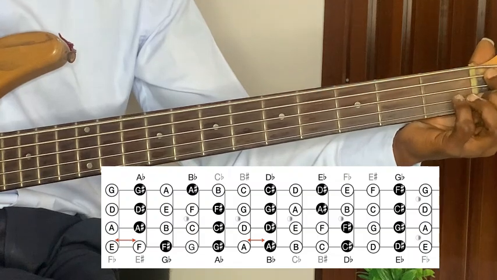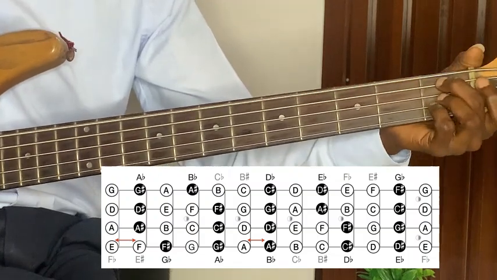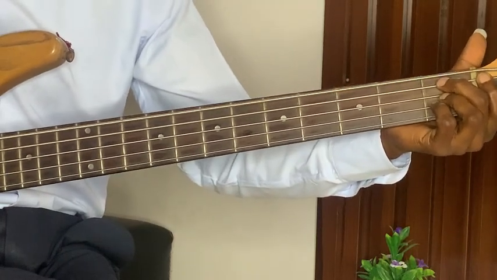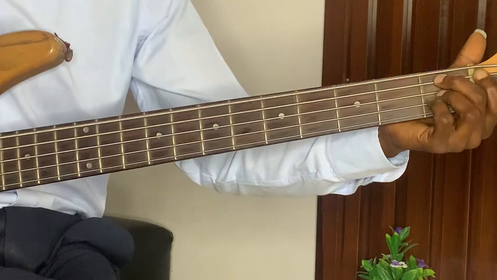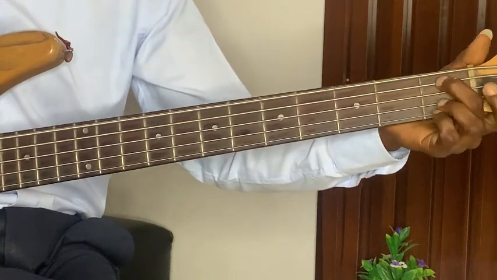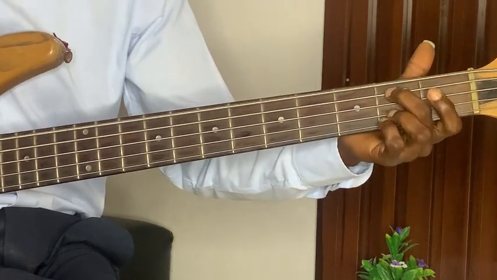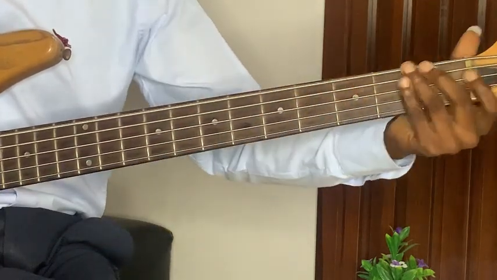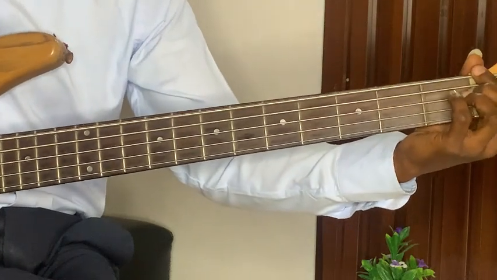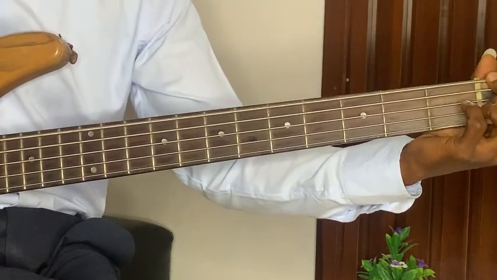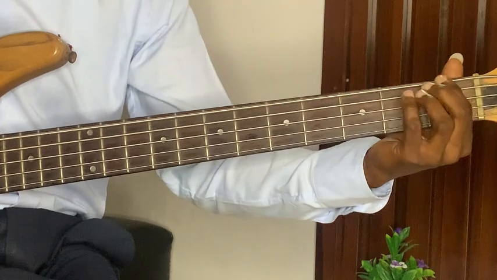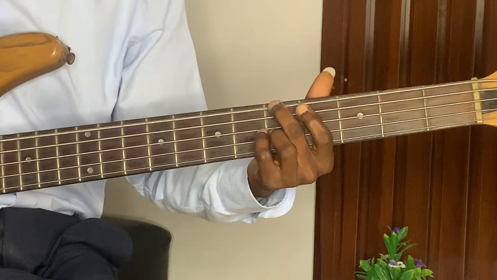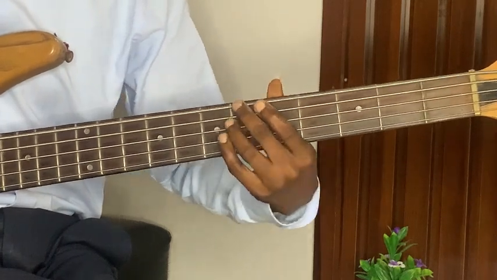Then we go to guitarist desires and encouragement. So encouragement is E. Because we said earlier that apart from B and E, the rest of them have sharps, so this is E. The next one is F, F sharp, G, G sharp, A, and that continues like that. Then after that, you have letter B. B has no sharp, so you go to letter C, C sharp, D, D sharp, E, F, and so on and so forth.